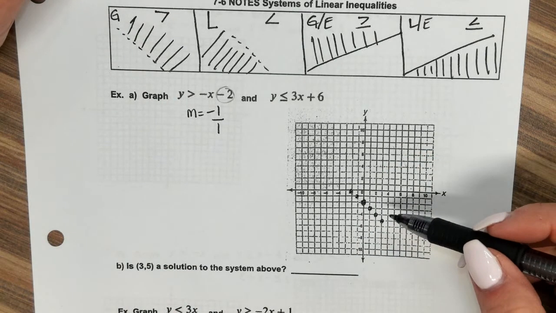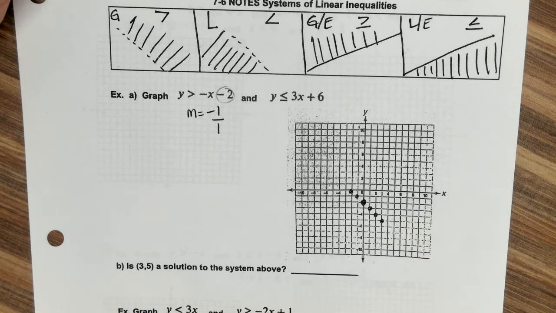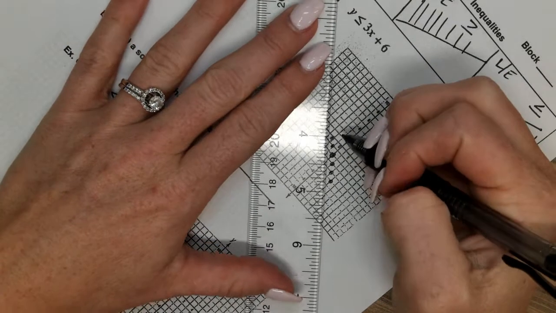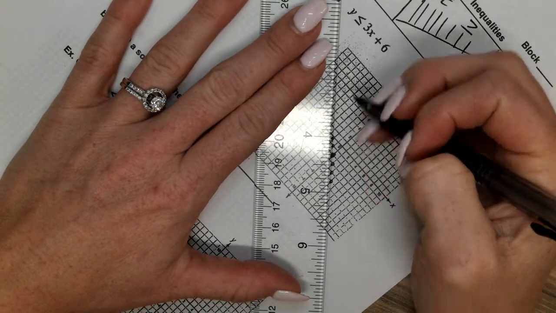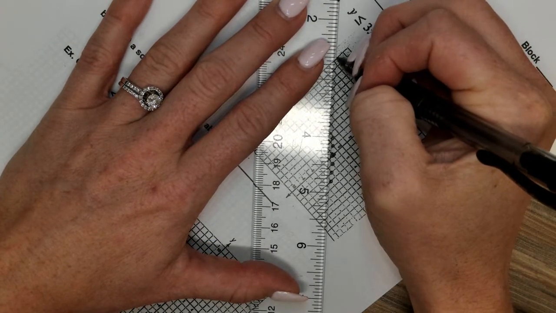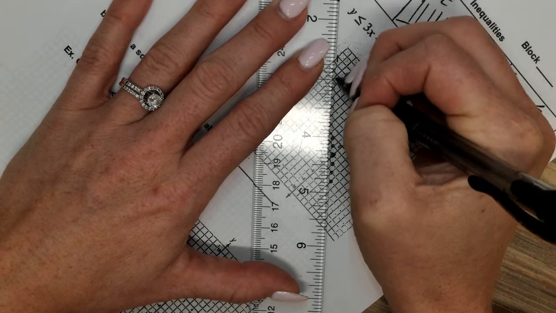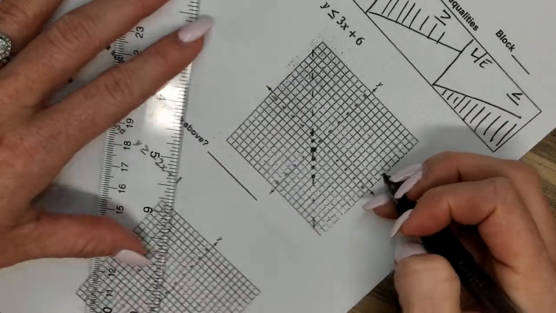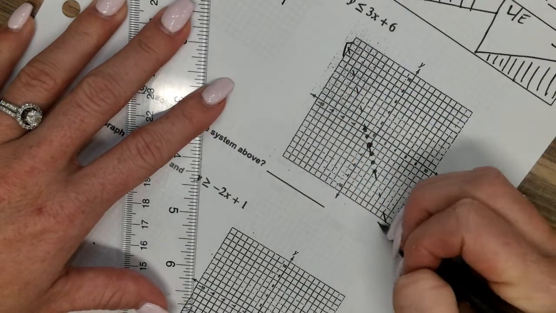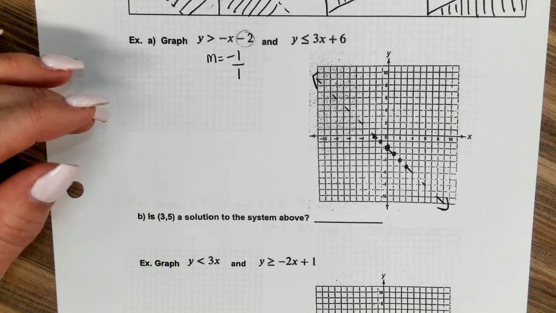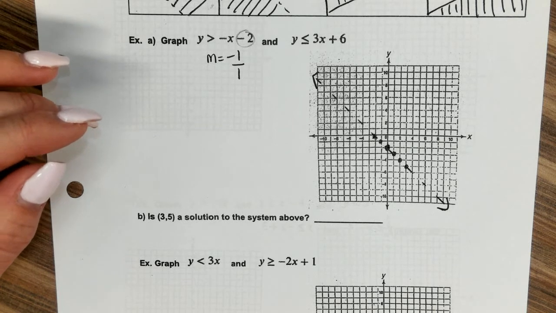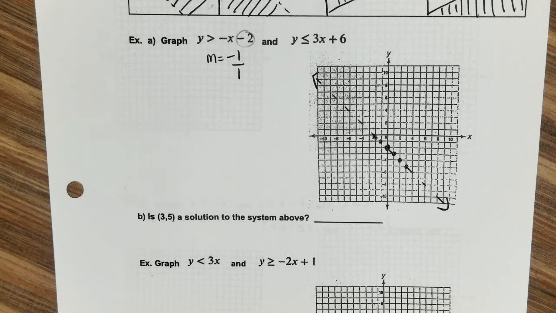Would this graph have a solid line or a dashed line? Okay, so I'm going to take my straight edge and I'm going to make sure that it's clearly a dashed line. We do not freehand lines. We always use a straight edge.